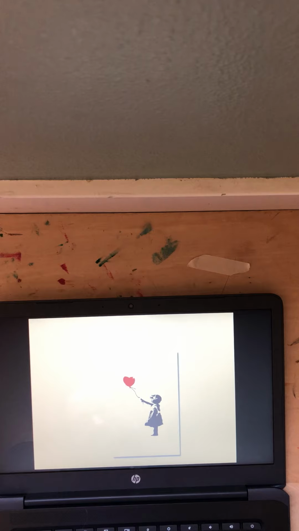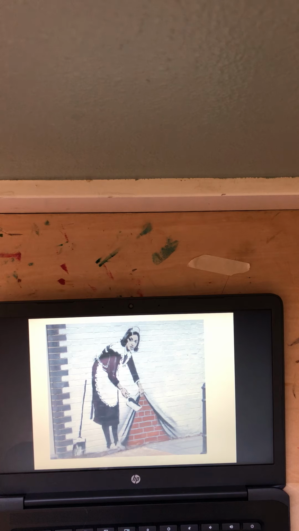This is one piece he's quite famous for because, again, it's that statement, this little girl's sort of lost her dreams and her heart is floating away. But his images are often really simple but striking with a message. There's another one where he's using the brick wall as part of his piece, and here's a woman in a sort of old-fashioned traditional maid's outfit, and again a commentary on that people who are having to do this work, and then who they're doing it for.